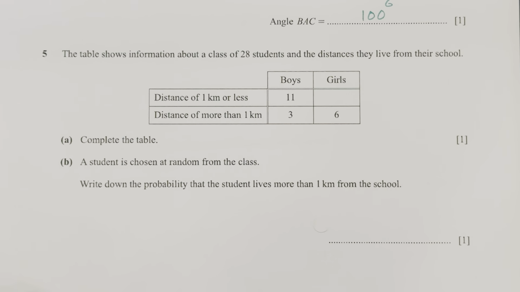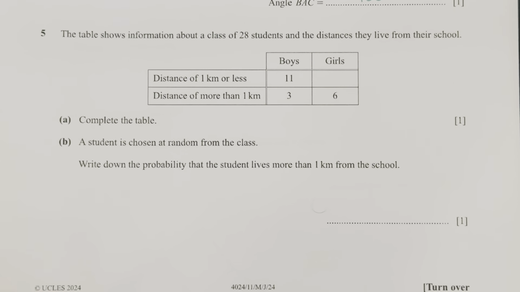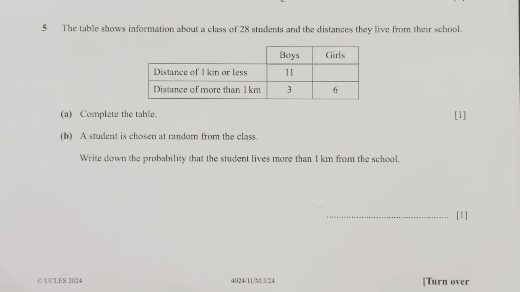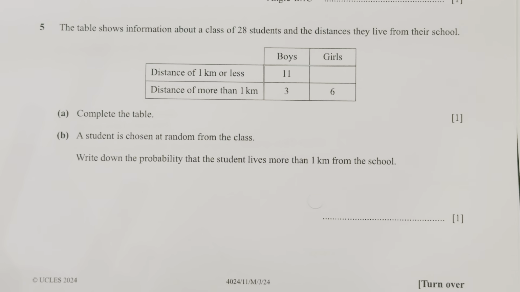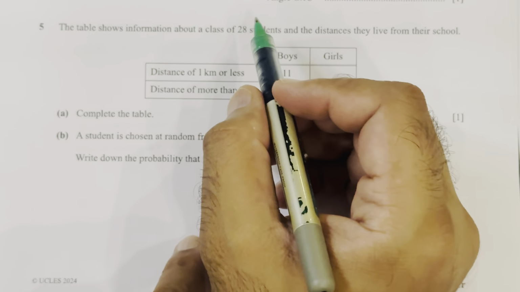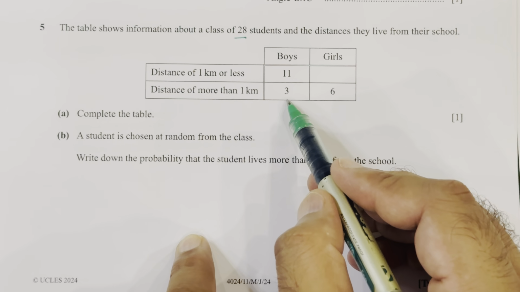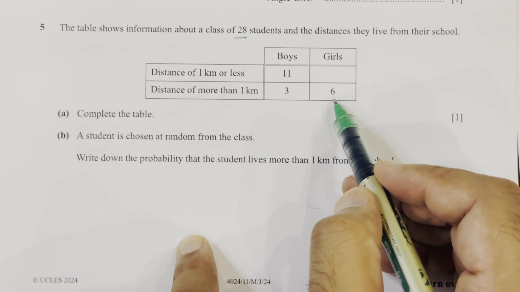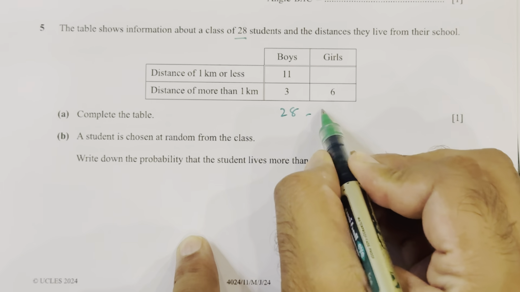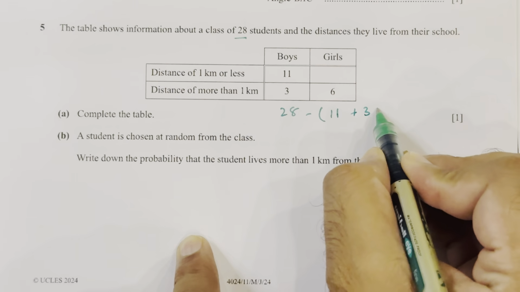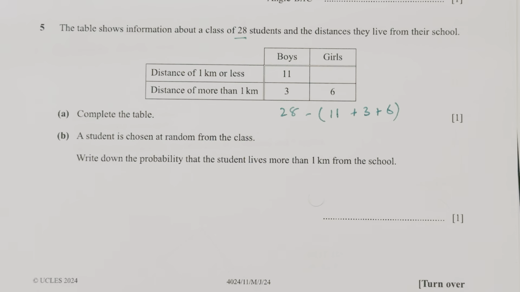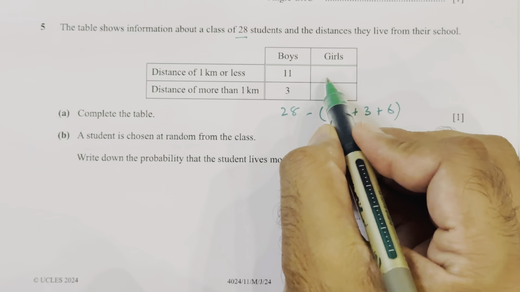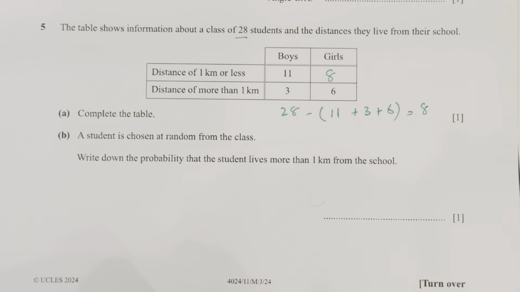The table shows the information about a class of 28 students and the distance they live from their school. A student is chosen at random. Complete the table. We know that the total number of students is 28. So 11 plus 3 is 14, then 14 plus 6 is 20. We're going to subtract it from 28, so our answer would be 8. So this is how we have completed the table.